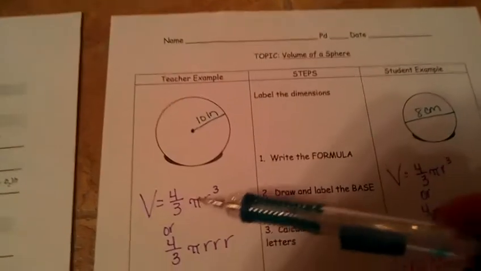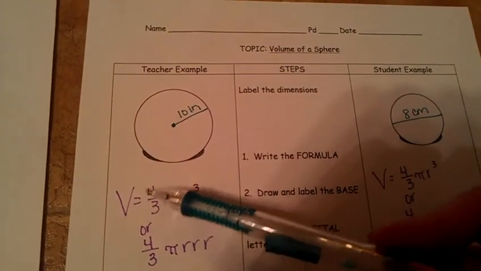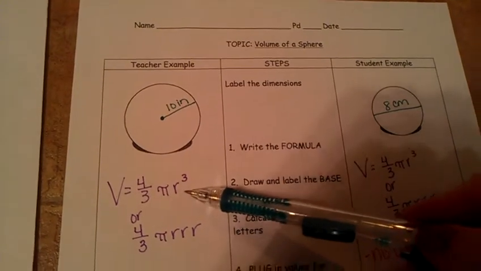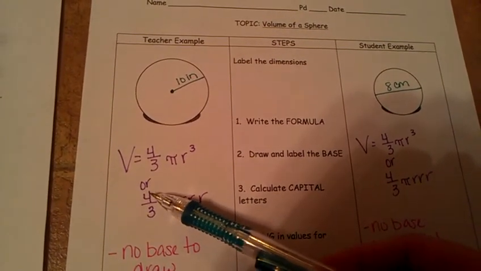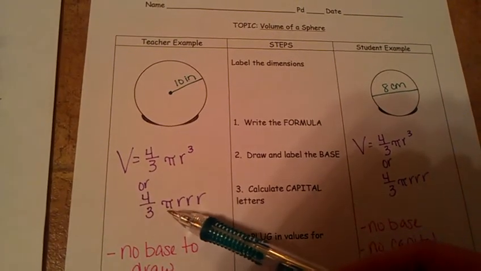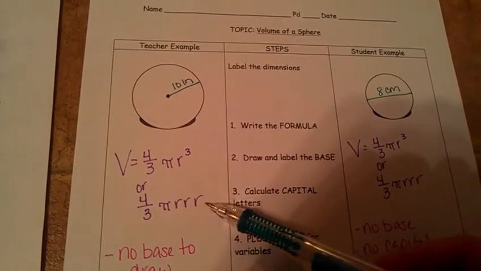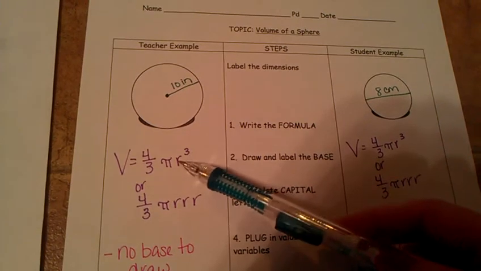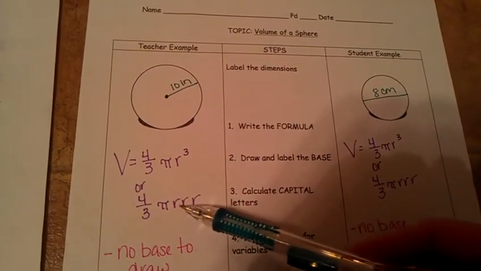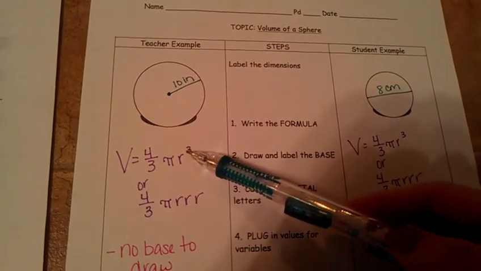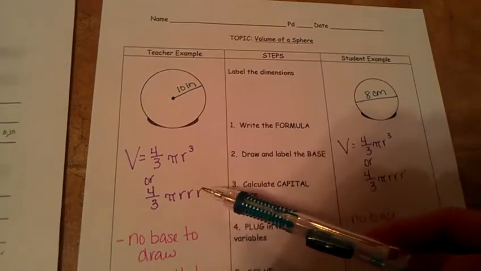Okay? So come over here and write my formula. Volume equals 4/3 pi radius cubed. I've also written it this way. Volume equals 4/3 pi radius times radius times radius, because that's what radius cubed means. Radius cubed means times itself 3 times. So I've just written it out long ways just so you have a better idea of what this means.